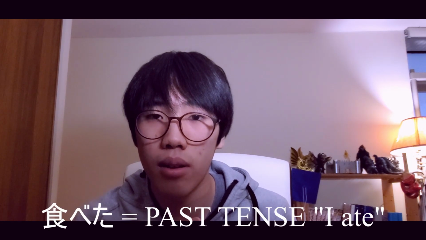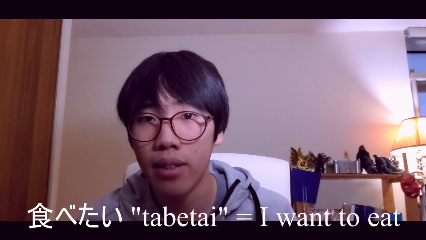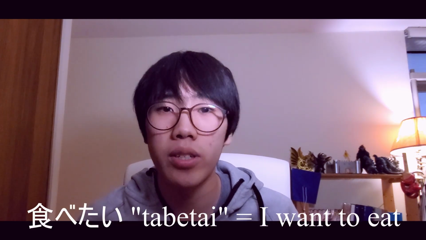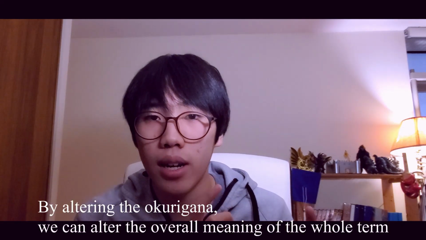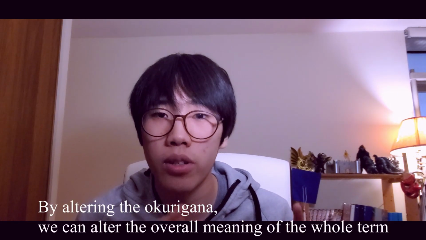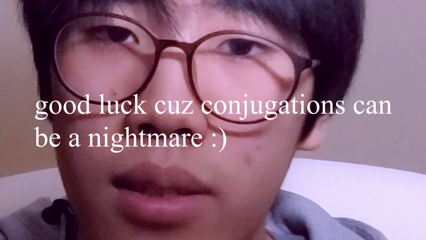And notice if I change this term taberu to tabeta, it becomes past tense. I ate. Or for example, if I change this to tabetai, that means I want to eat. So as you can see, by altering the okurigana, we can alter the meaning of the whole term. We'll get to conjugations in later lessons.